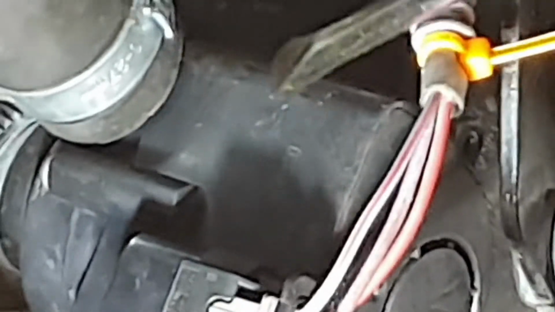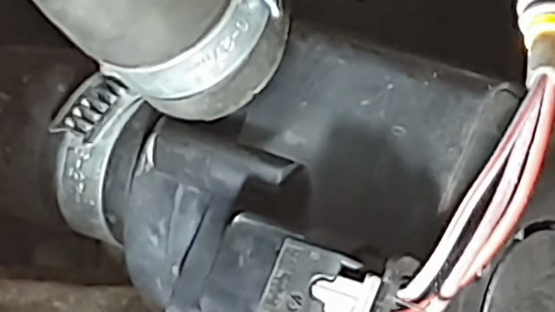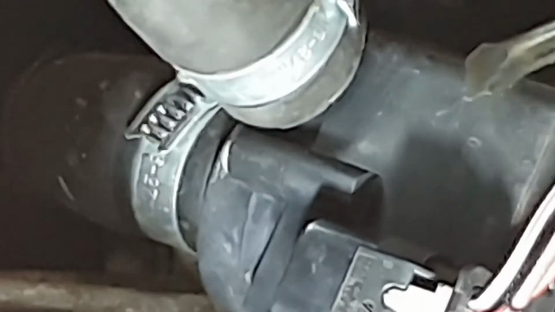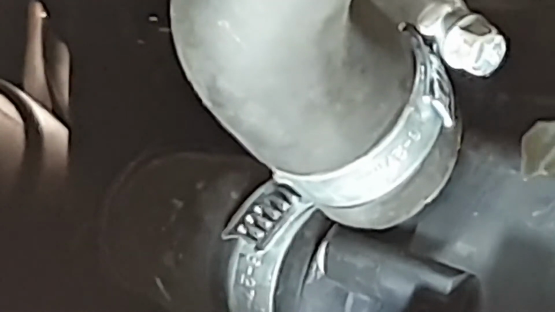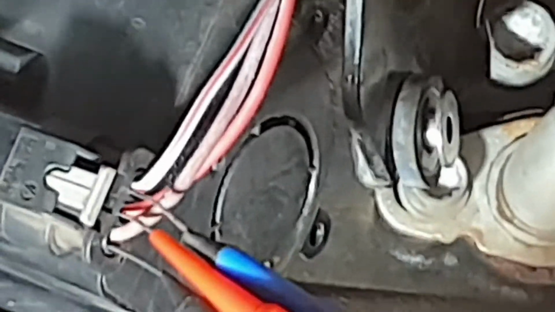And also, one thing I should have mentioned before, this pump and the main pump both have been replaced by another garage. So the other garage has replaced both pumps and the fault code is still there.